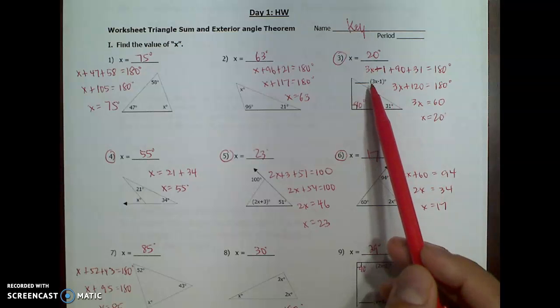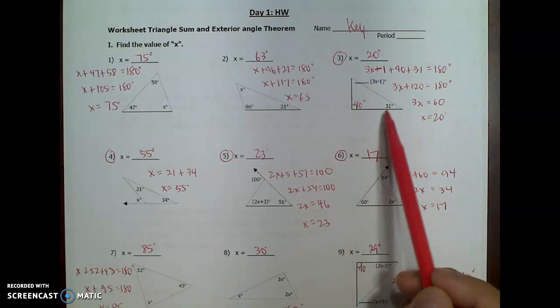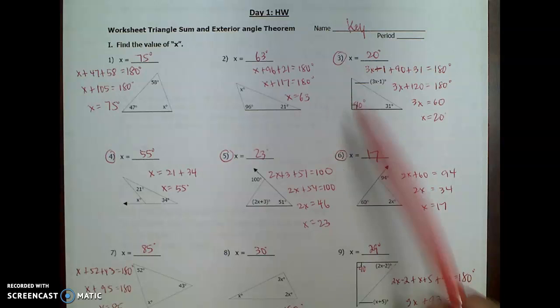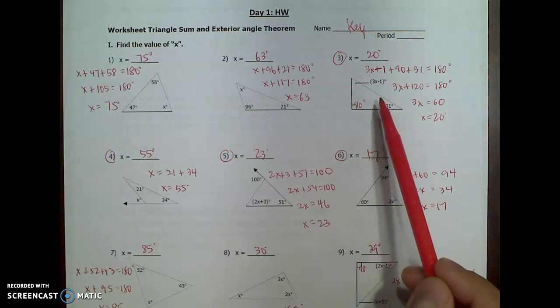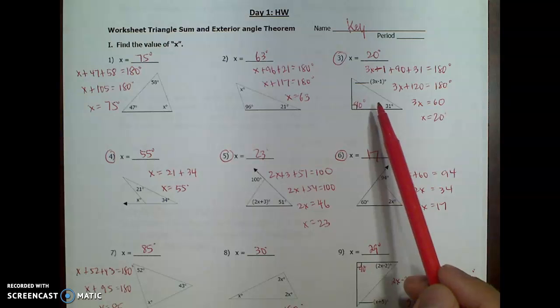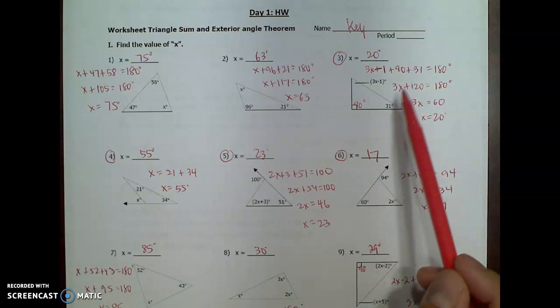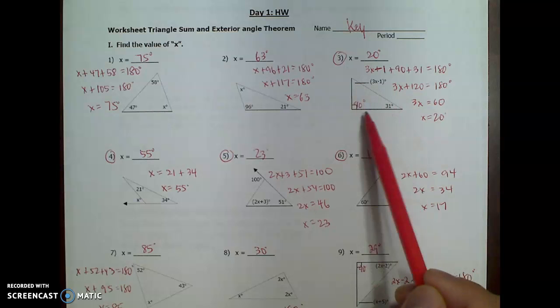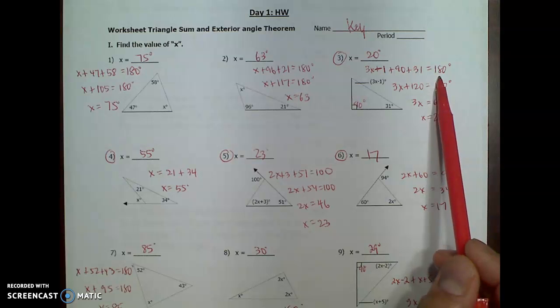So here again, when we are looking to solve for x, we want to be able to write an equation that uses one of the triangle properties that we talked about. And the big one is where if you add up all the angles, they add up to 180 degrees.